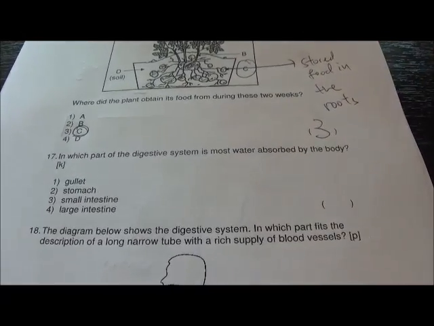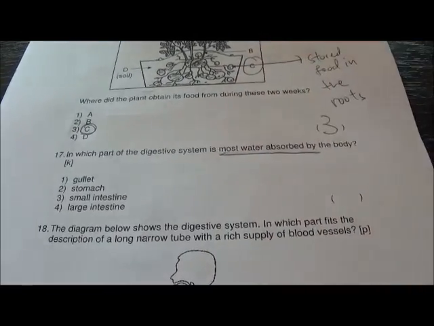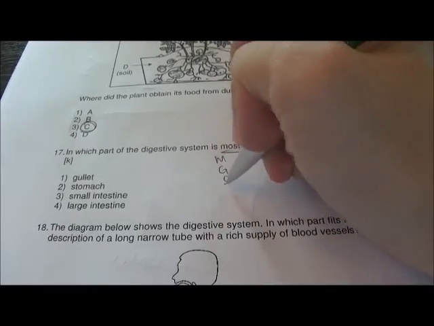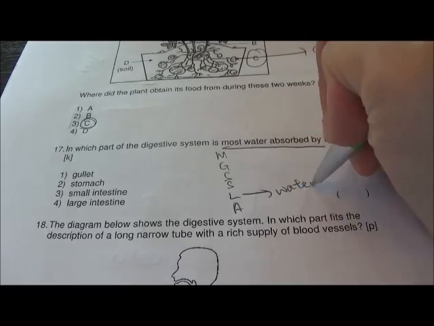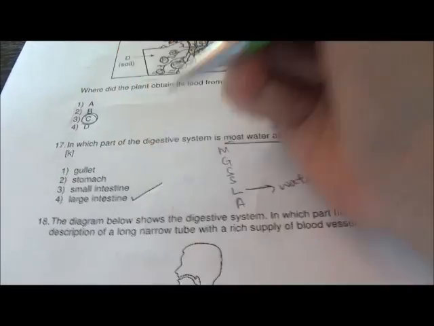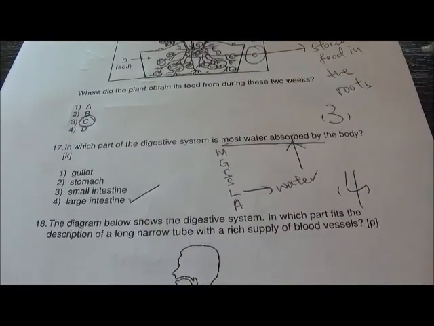17. In which part of the digestive system is most water absorbed? Our large intestine is about the water being absorbed. So answer 17 is 4, large intestine.